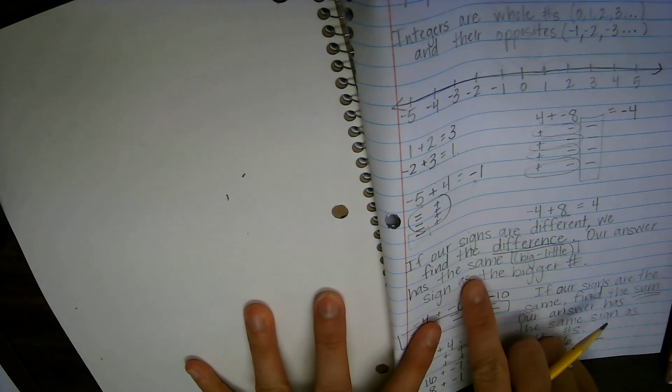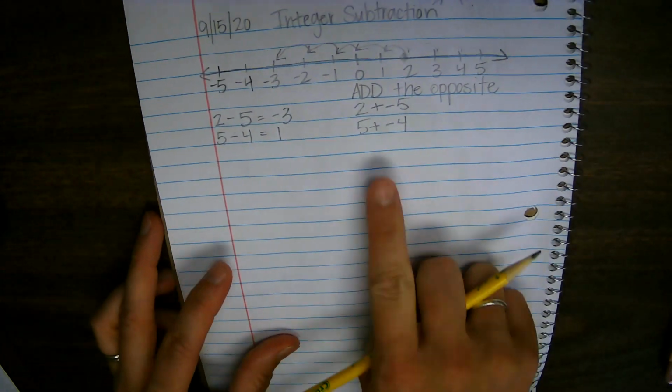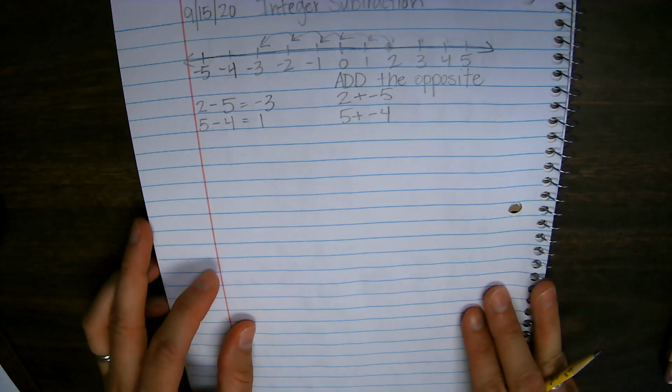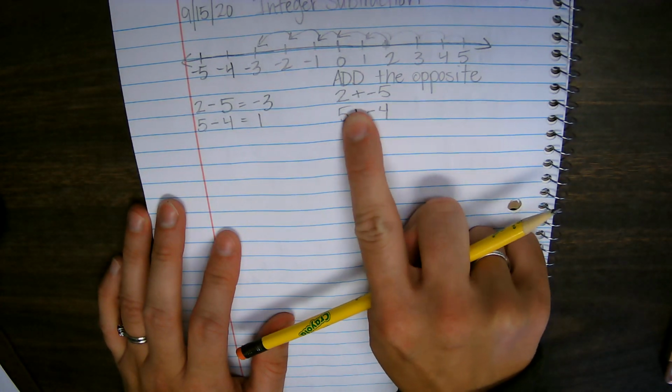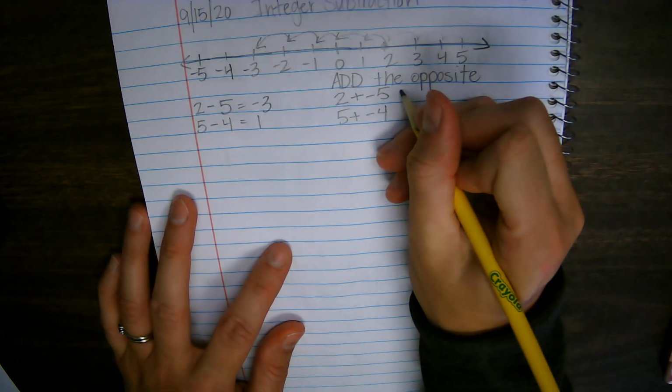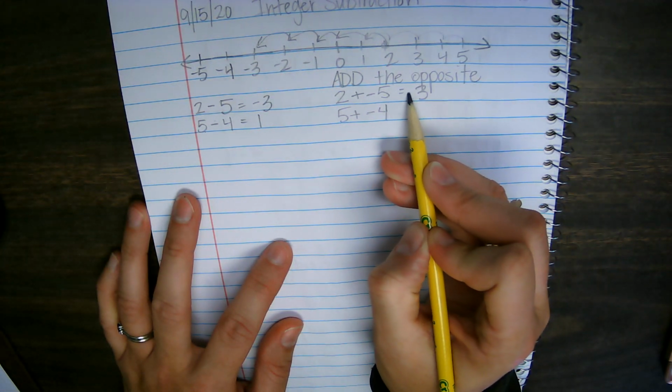Remember, if you turn back, you have rules on what to do if our signs are different. Right here and right here, they're both different, right? We have to find the difference. So we take the big number, 5, minus the 2, and get 3. And our bigger number is negative.